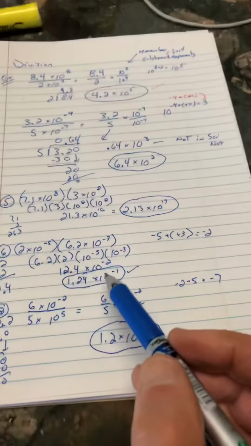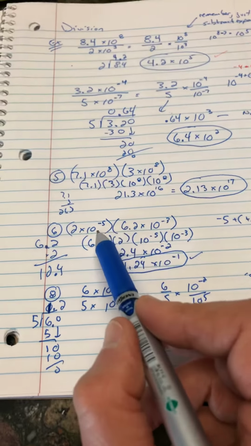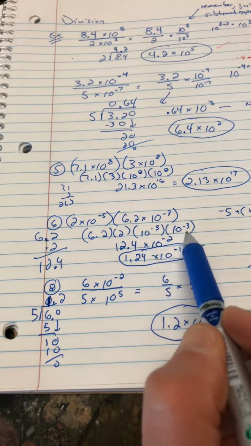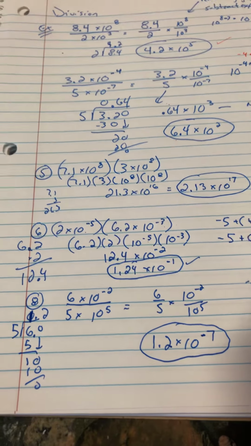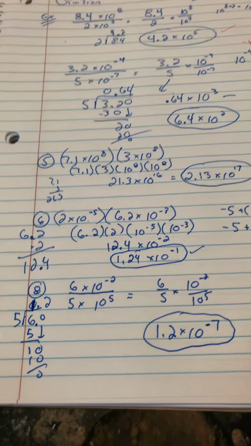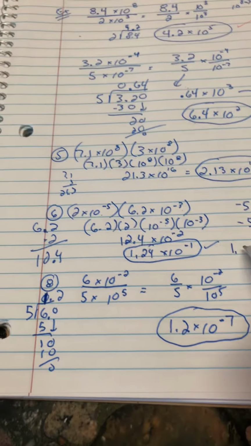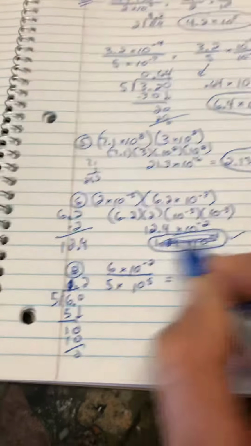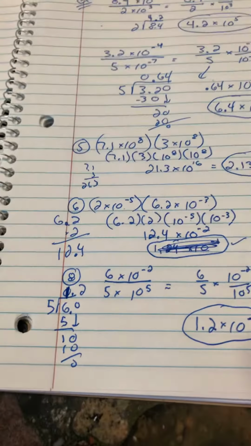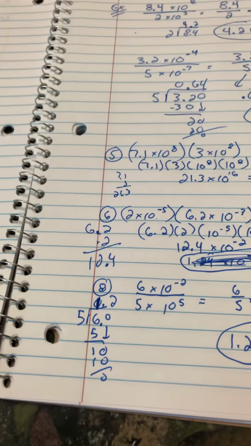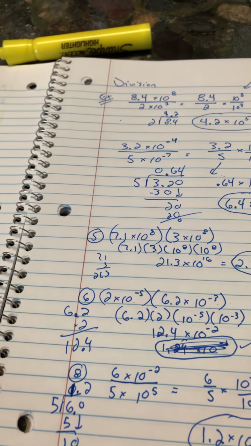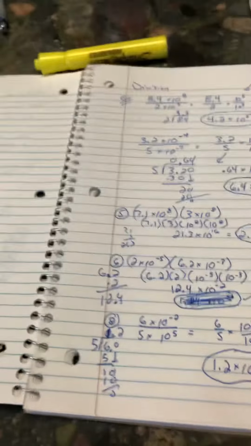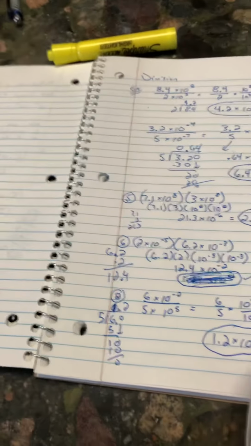I made a mistake on the previous example. I'm multiplying here, so I add these exponents. I apologize very much. These guys should be added together. So it's negative 5 plus negative 3, which is negative 8. So it was 12.4 times 10 to the negative 8th power, which means I'd move it 8 units that way. And I'm going to move it 1 unit over, so it's going to be 1.24 times 10 to the negative 7th. I do apologize for that, okay? So when we're multiplying, we add. When we are dividing, we subtract. I made that mistake there.